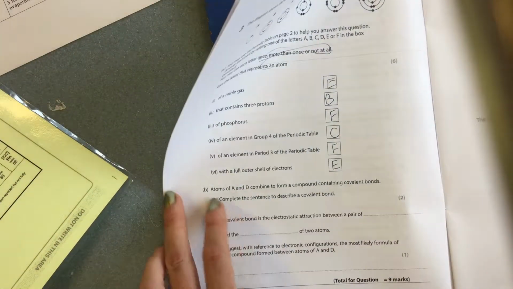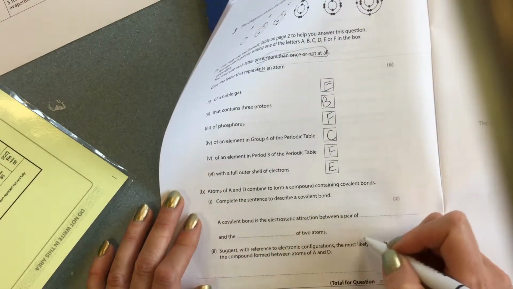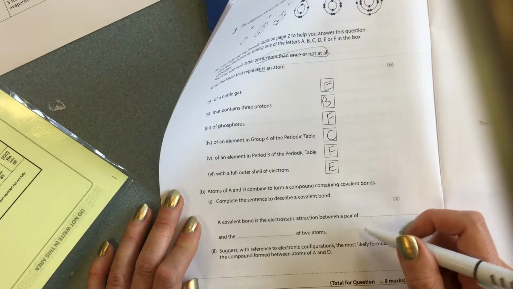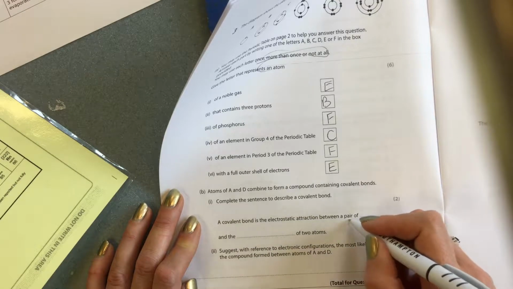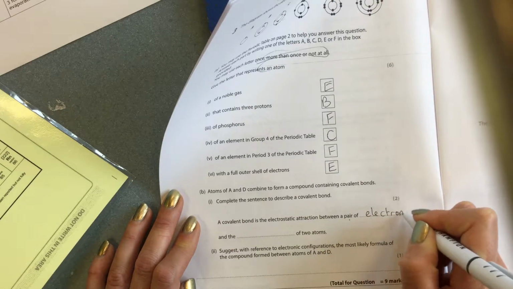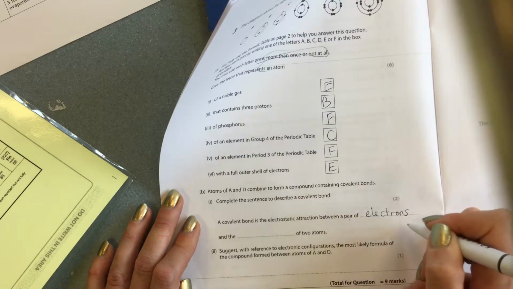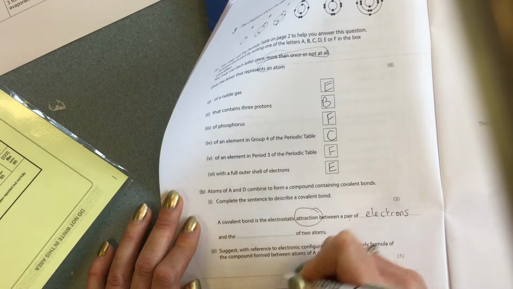And then covalent bonds. Describe a covalent bond. This is something that people find quite hard. They always think, oh, it's just sharing, isn't it? What is all this electrostatic attraction? Well, a pair should be a clue, because when you draw a dot and cross diagram, you always draw a covalent bond as a dot and a cross. That's a pair of electrons. And they've got to be attracted to something.